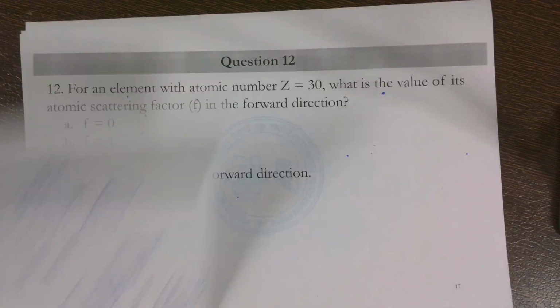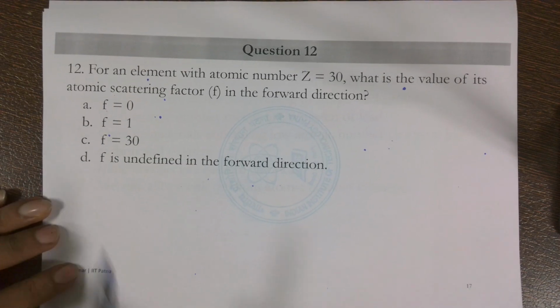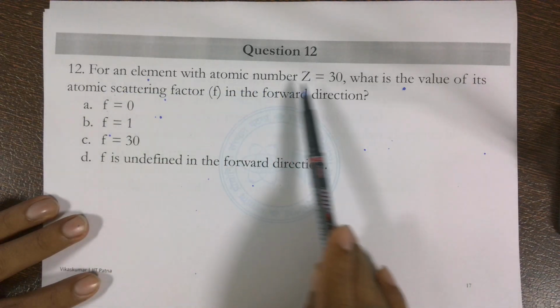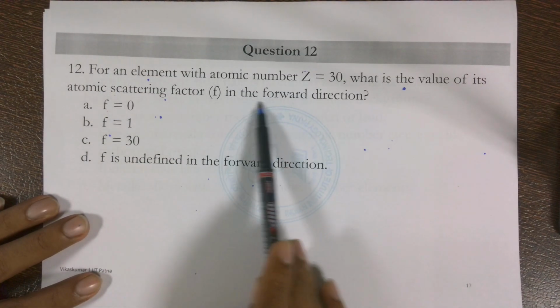Okay, let's go ahead. Let's try to answer this. It's very easy. The 12th question. I want everyone to answer this. For an element with atomic number Z is 30, what is the value of the atomic scattering factor in the forward direction?